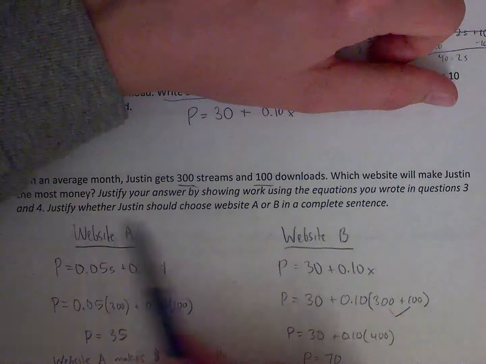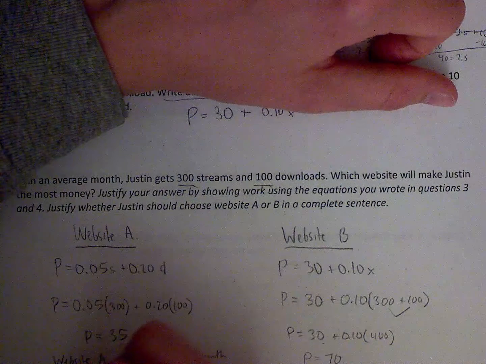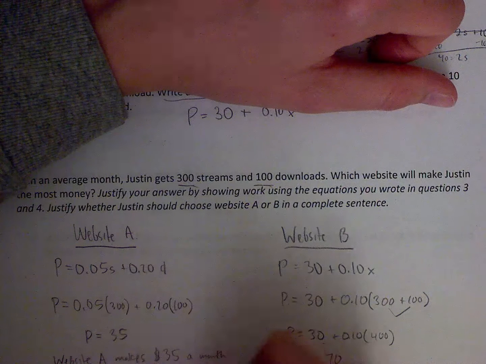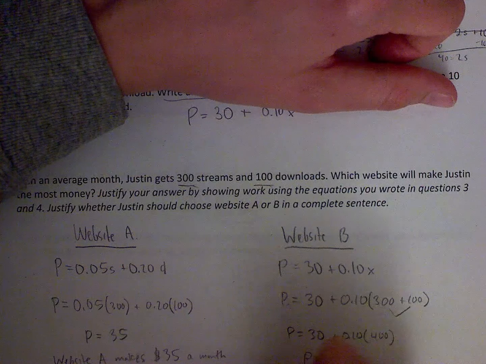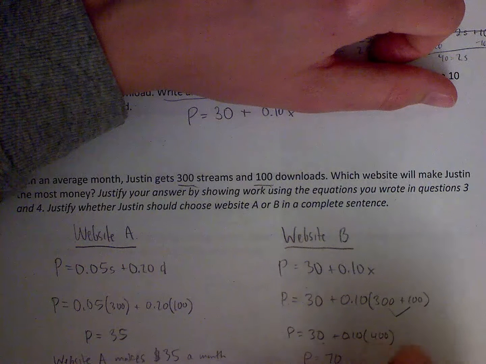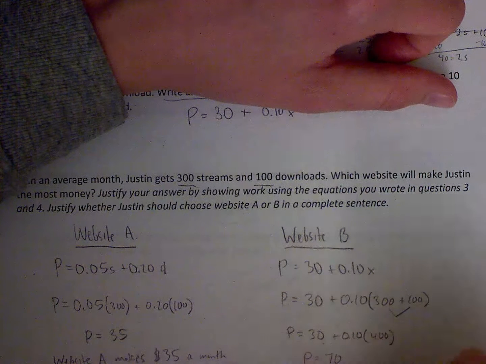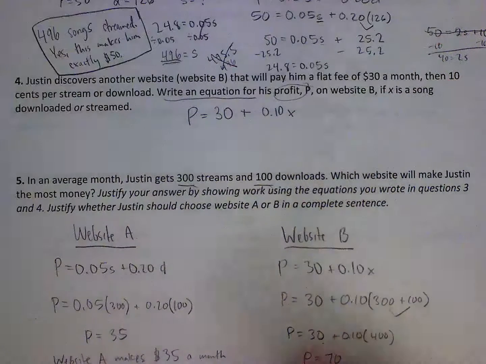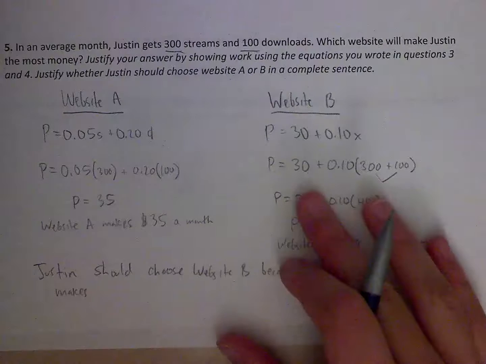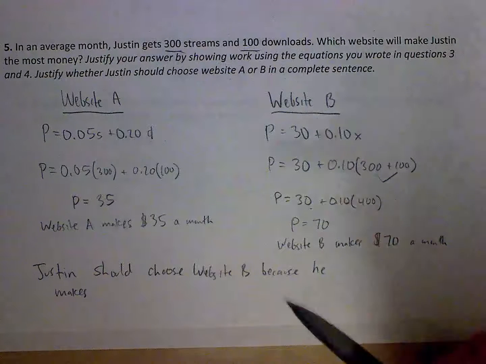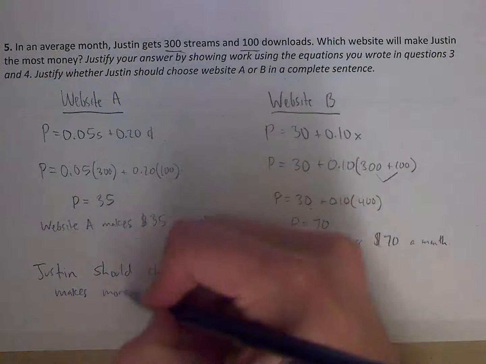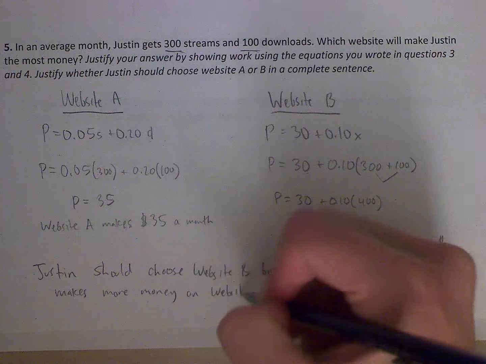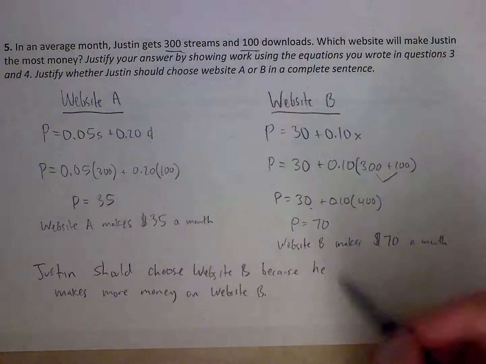It says, justify whether Justin should choose website A or B in a complete sentence. Okay. Justin should choose website B because he makes, now, so I could just write, oops, sorry, can't see this. You could even just say he makes more money on website B. Or you could write, so like, this is fine. Right? Like this answer is totally okay.